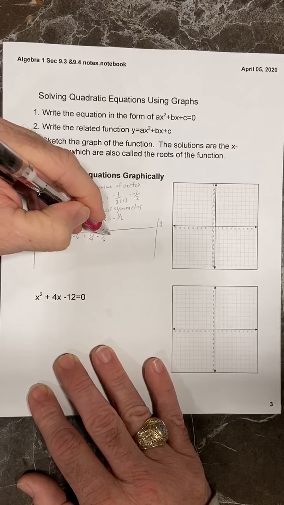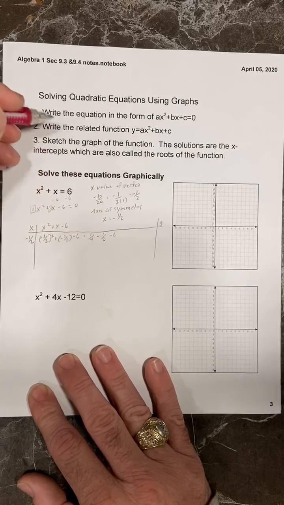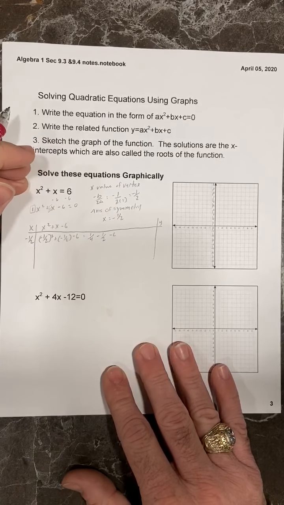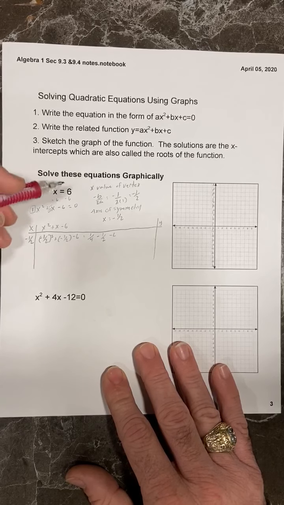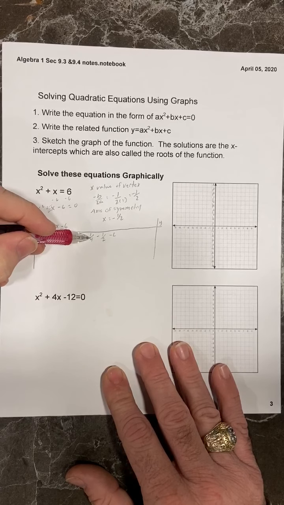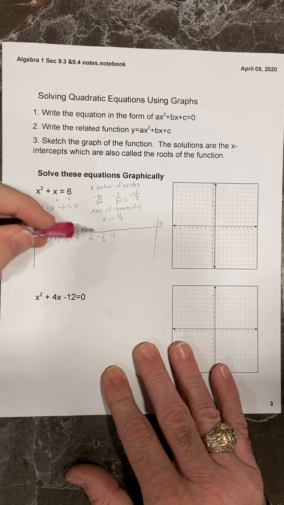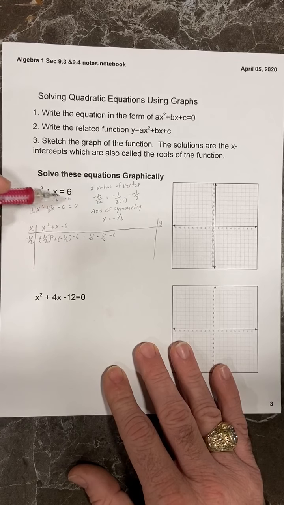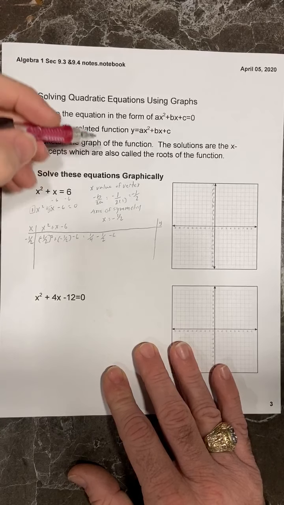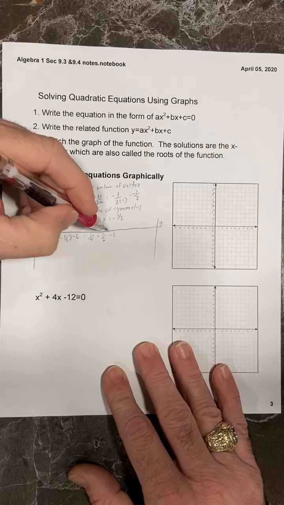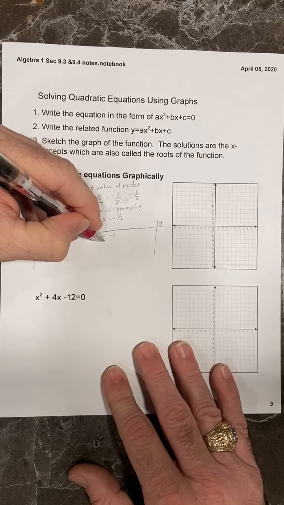And then minus 6. So 1/4 minus 1/2 minus 6. So we've got to get a common denominator.